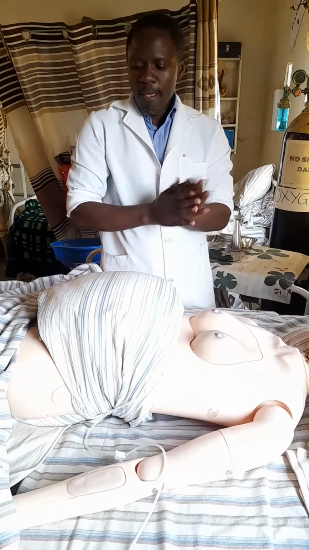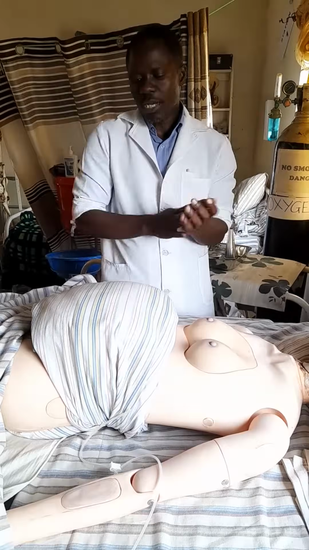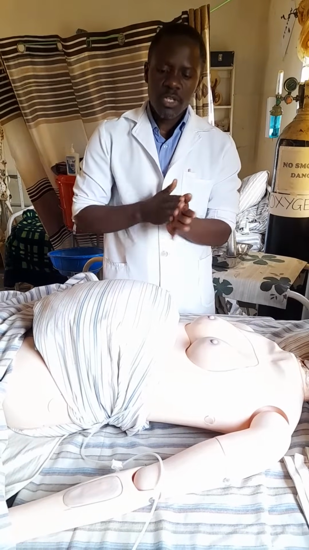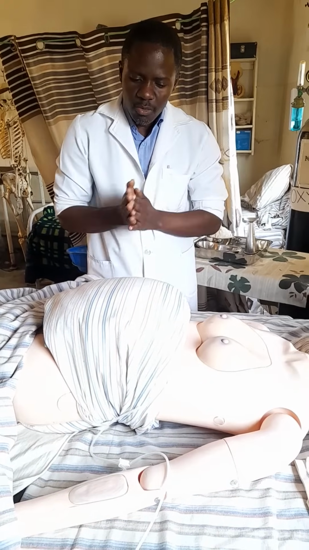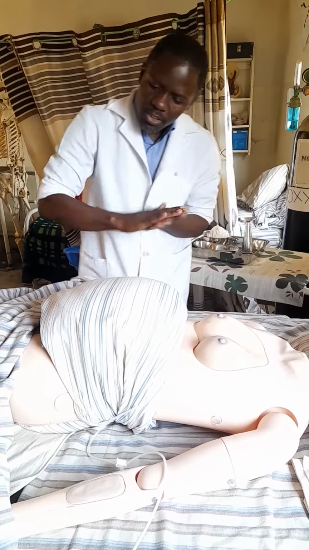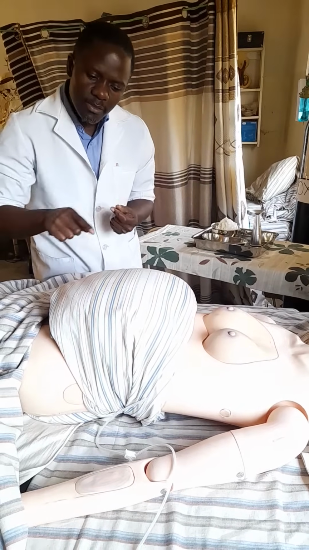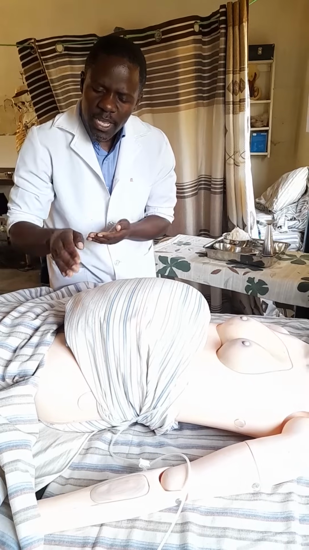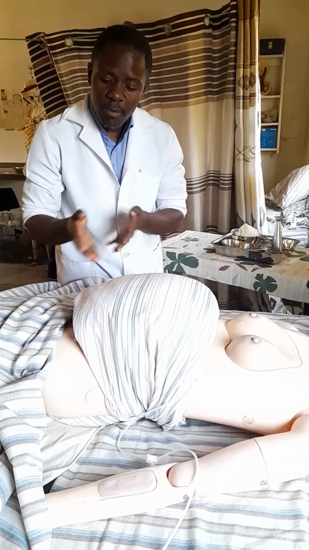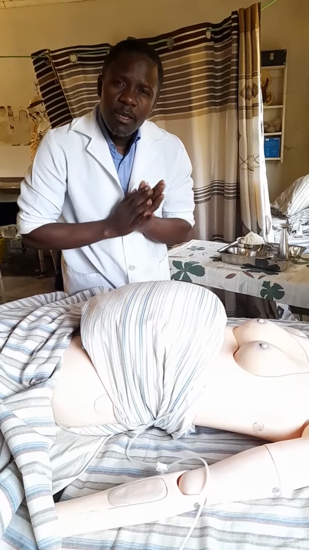On inspection, what you're going to do is to look at the abdomen. Is it corresponding with the gestational age? If it's corresponding, you tell the examiner that the abdomen is corresponding to the gestational age. That's the first thing. Then you tell the examiner, I can see the linea nigra is present, striae gravidarum is present. Striae gravidarum is just the stretch marks. If they are present, you say striae gravidarum is present.